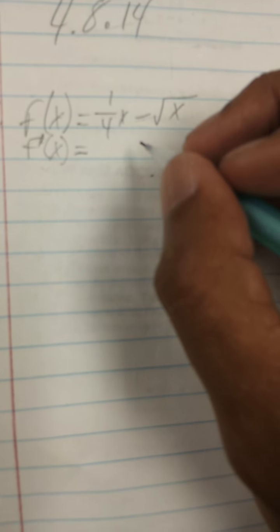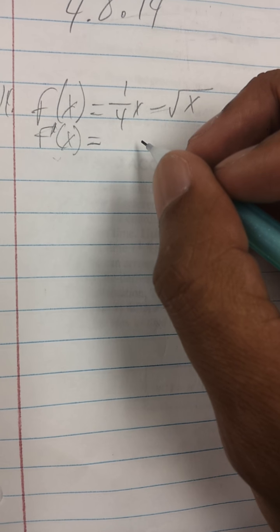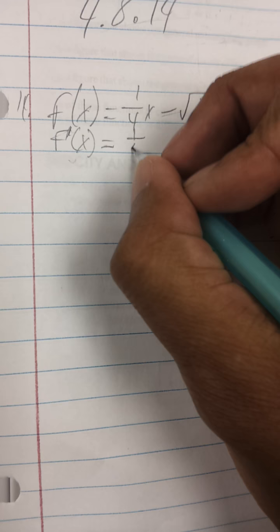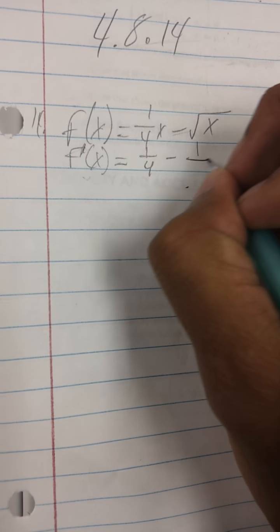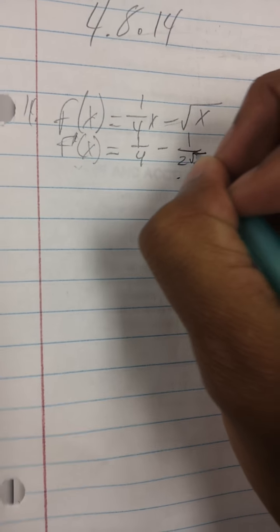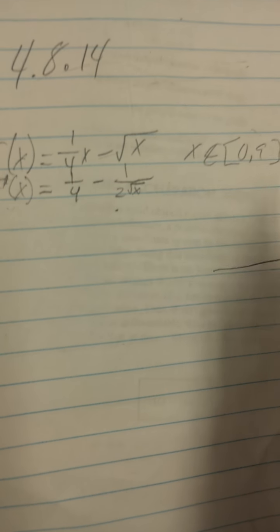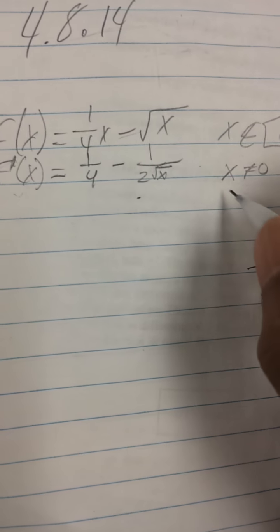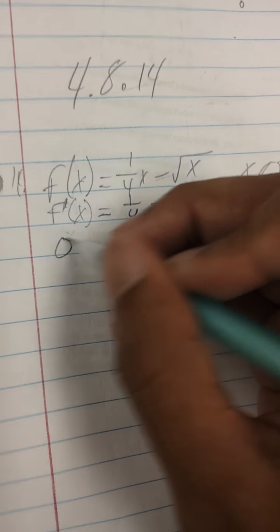And we're going to go over here, and we have to start off by finding our critical points. To do that, we have to find the derivative of the original equation. So f of x, derivative of this, we're going to go ahead and get 1/4 minus 1/2 square root of x. And then here we find that at 0, x is undefined, so x cannot equal 0. And at 4, the derivative equals 0. So yes, we do solve for 0.